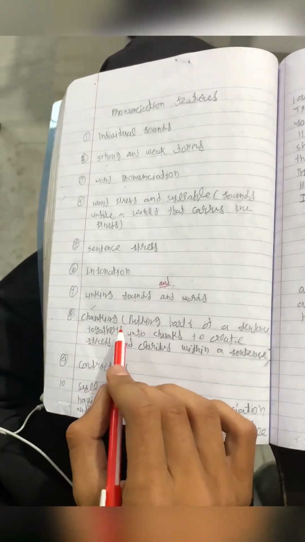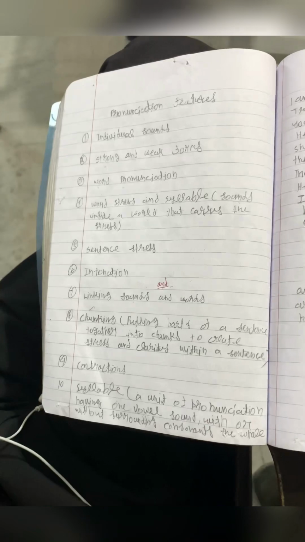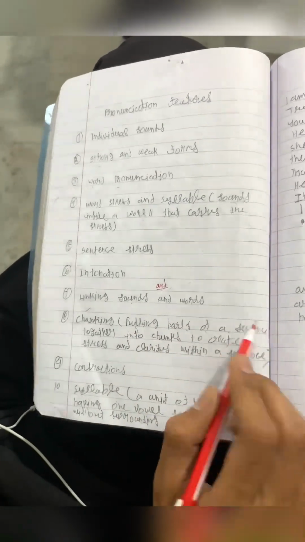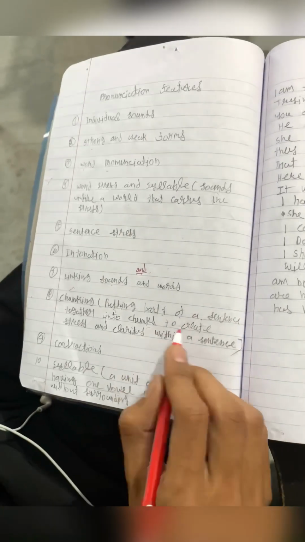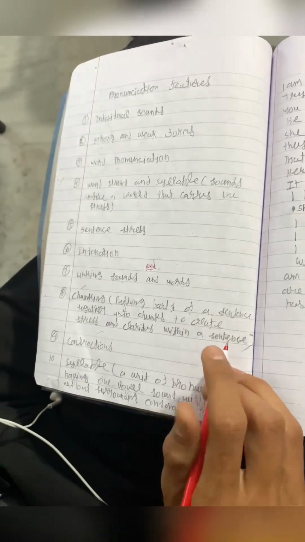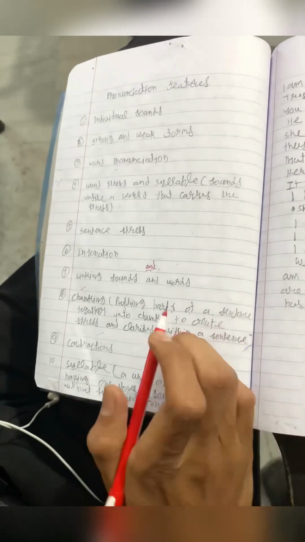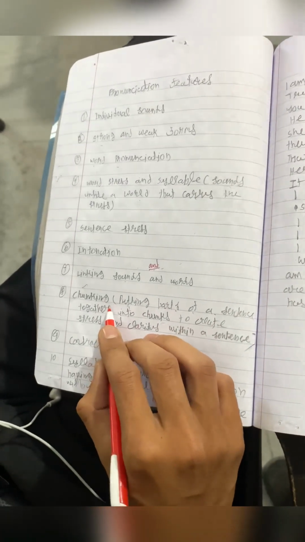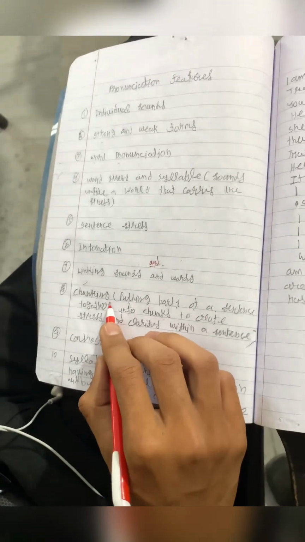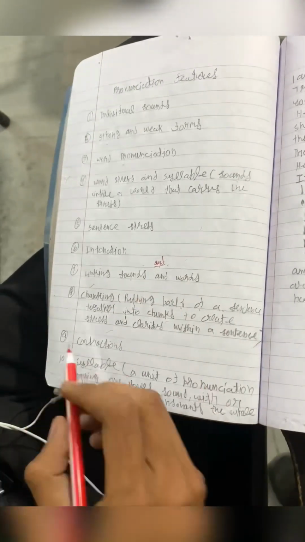Let's talk about chunking. This is the most important pronunciation feature. Okay, putting parts of a sentence together into chunks to create stress and clarity within a sentence is called chunking. In this way, chunking not only improves our pronunciation but also improves our fluency too. So you can guess what.